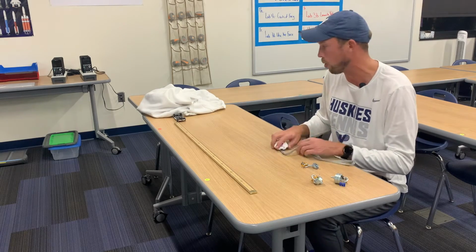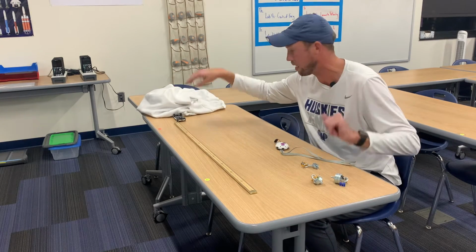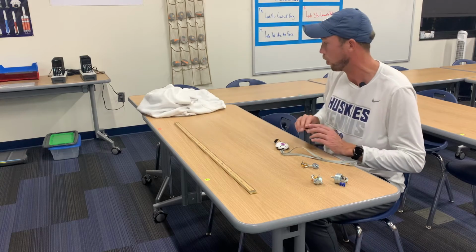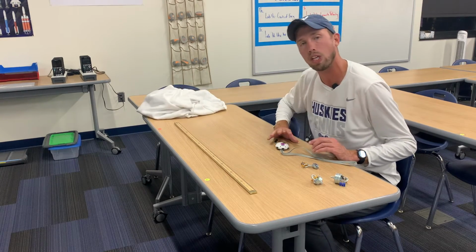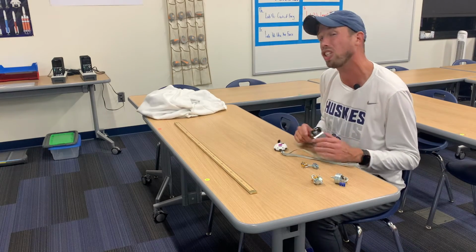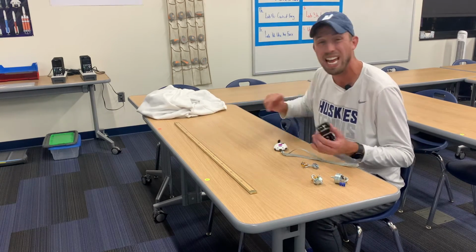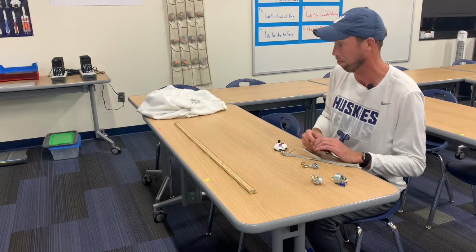Now, there's a few ways to do this. I have over here one of my hoodies set up. It's a little bit cold today, so I had a hoodie with me. But I've got my hoodie set up as a way to barricade the car after it travels the 1 meter. I would suggest having something at the end of your meter stick. That way it doesn't just fly off of the table.